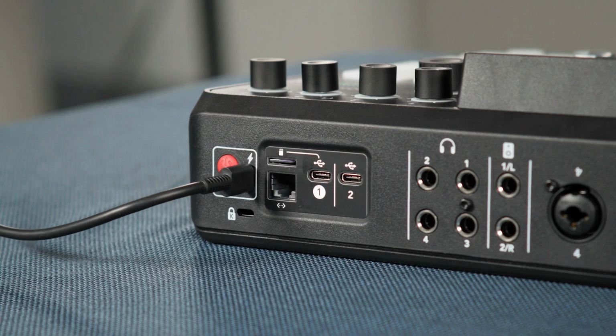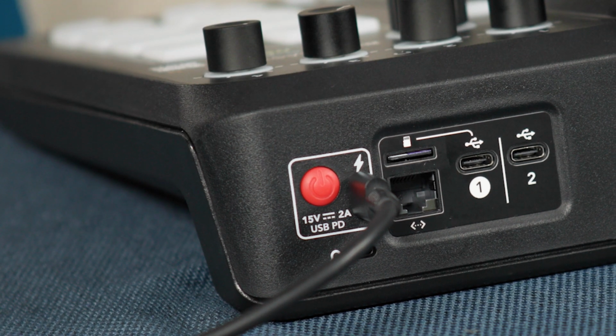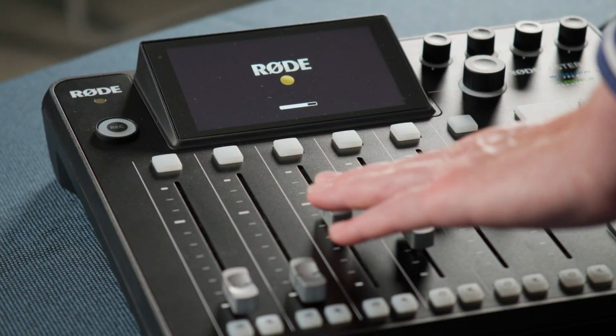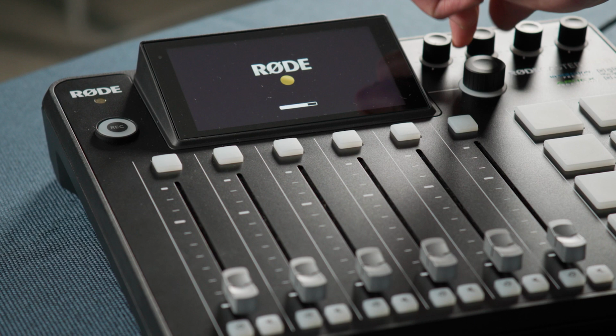The first step is to connect your Rodecaster to a power source and power on the device using the red power button on the back of the device. Ensure each of the volume faders and turnstile knobs are at a low level during the initial setup.